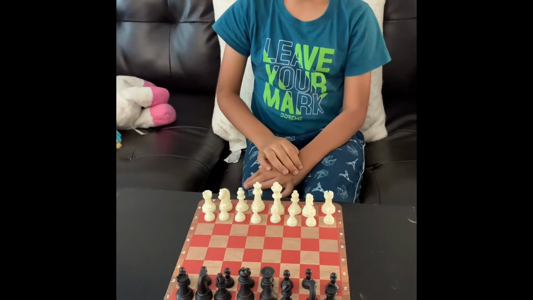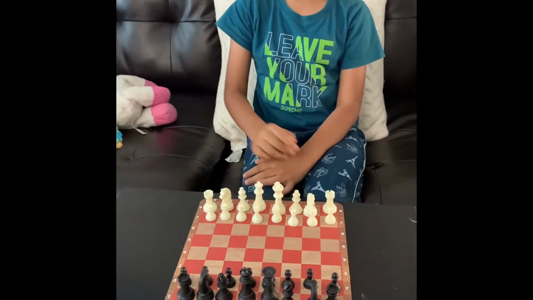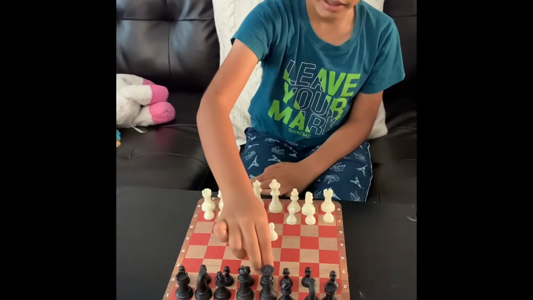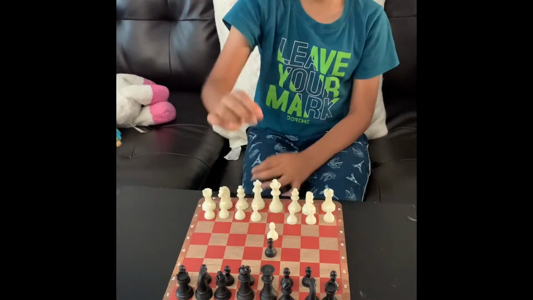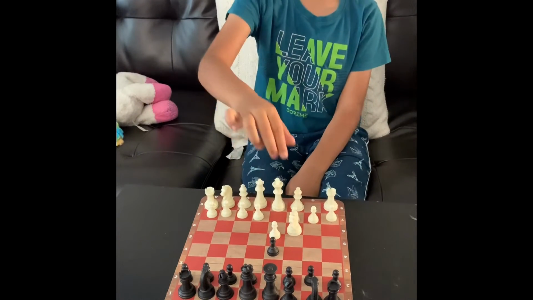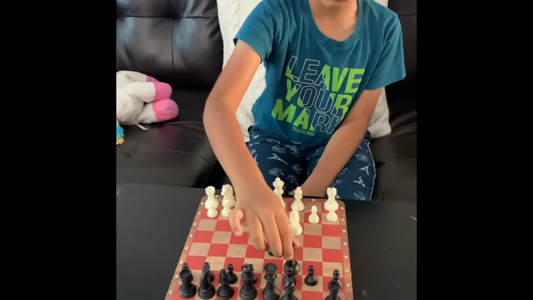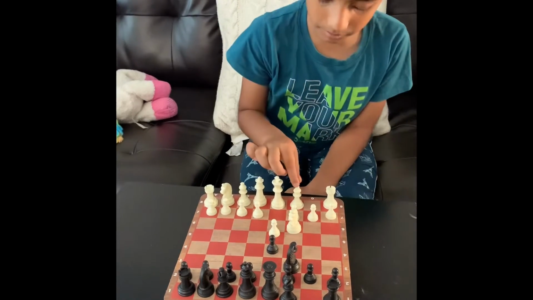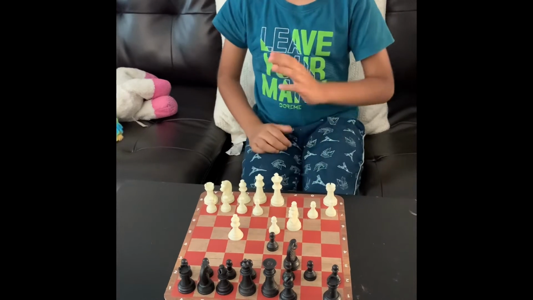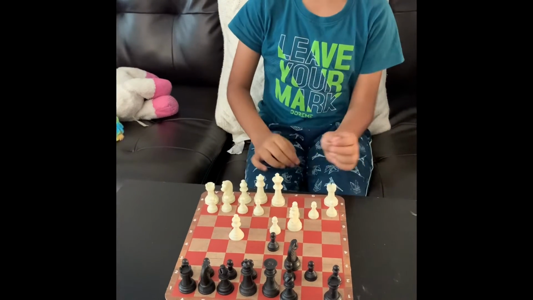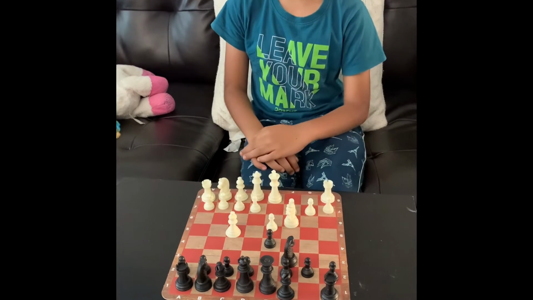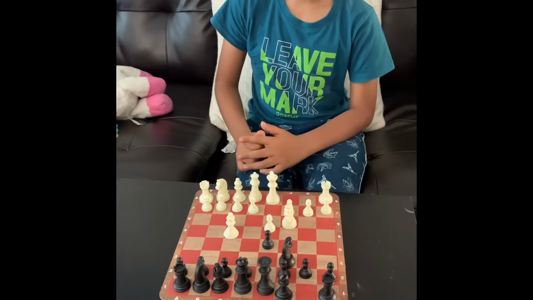Number 2, castle before move 10. You could play E5, E4, knight F6, knight F3, bishop C5, and then castle. Mostly castle before move 10, unless you have a specific reason to not castle.